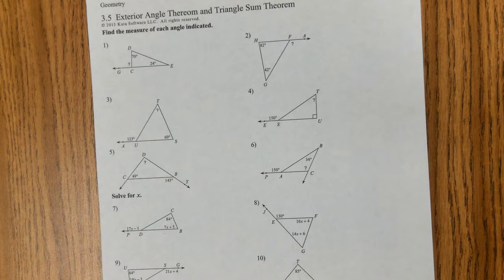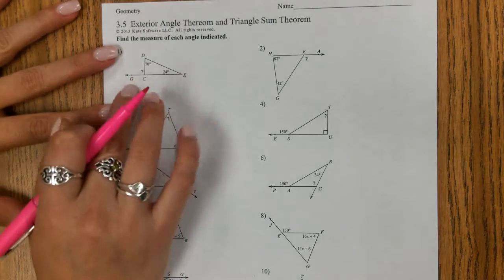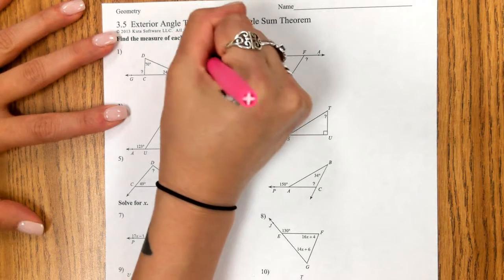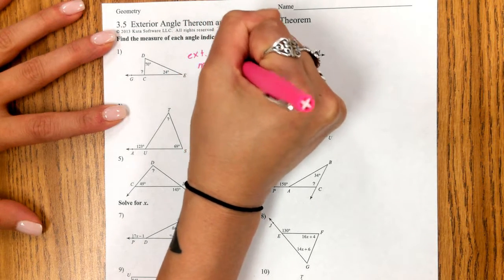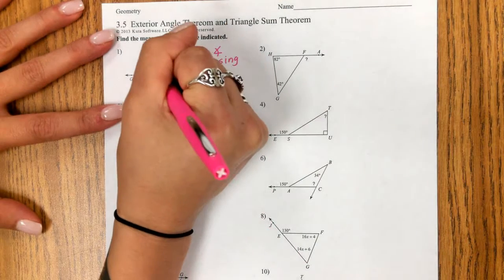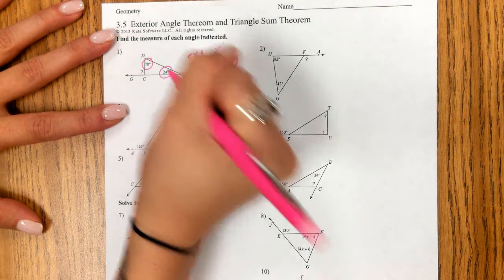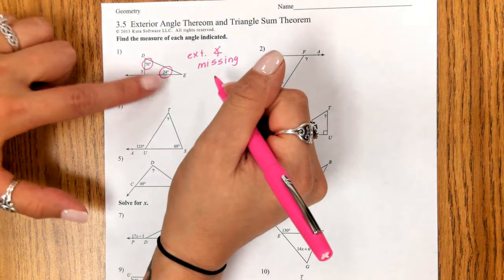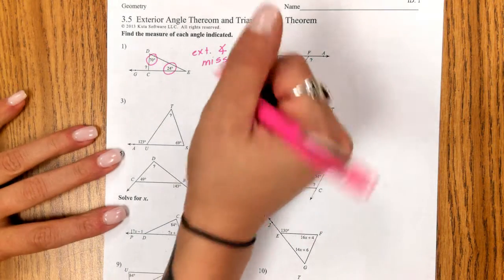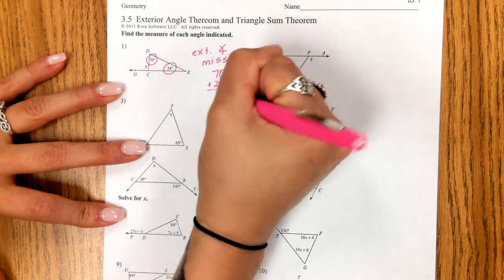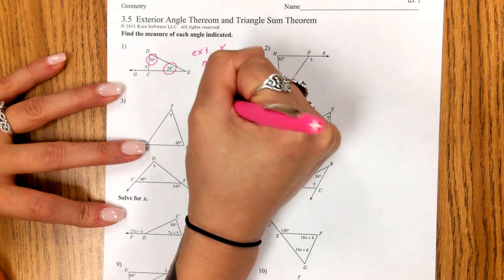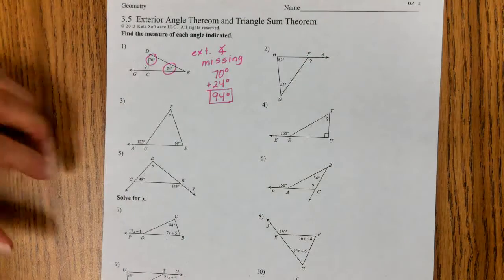Okay, so now we're looking here, and we are going to just do a few problems on this page. So again, here we have an exterior angle missing. When an exterior angle is missing, we are not subtracting. We are simply adding the two numbers together, because the sum of these should equal that exterior angle every time. So we would add 70 plus 24, and that gives me 94. That is my answer for the first one, okay?